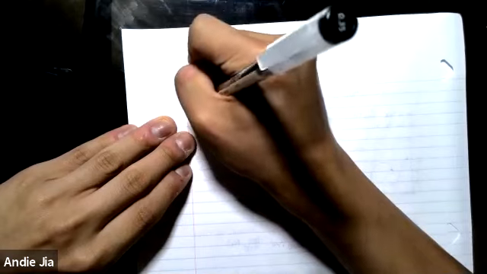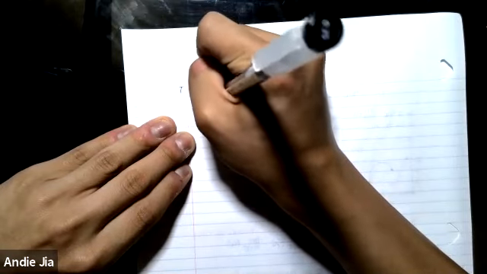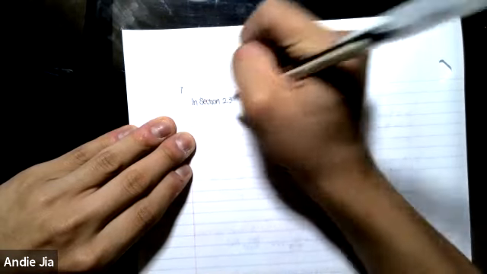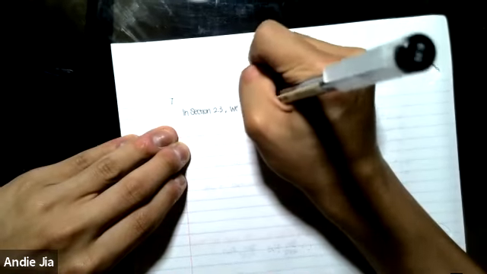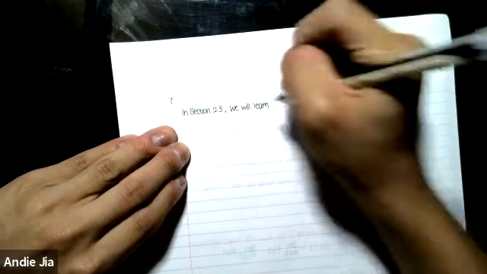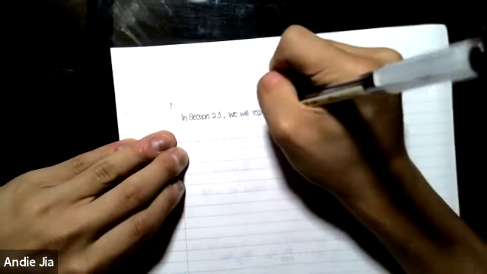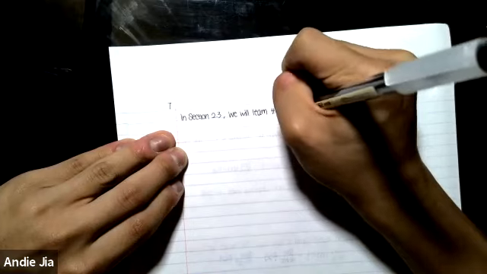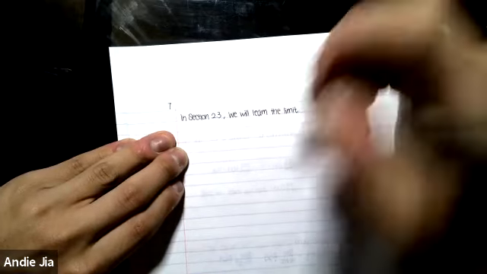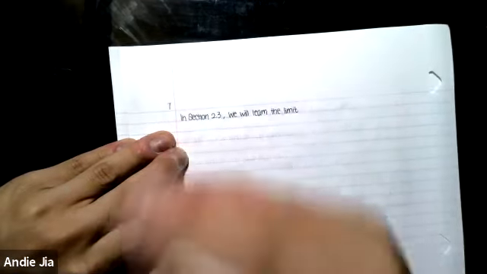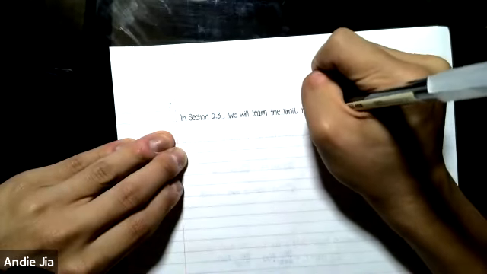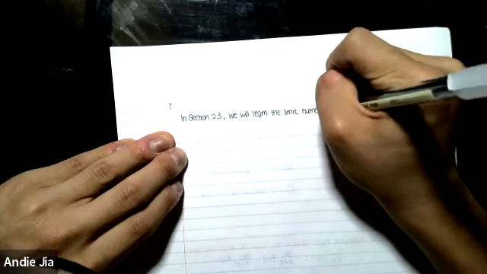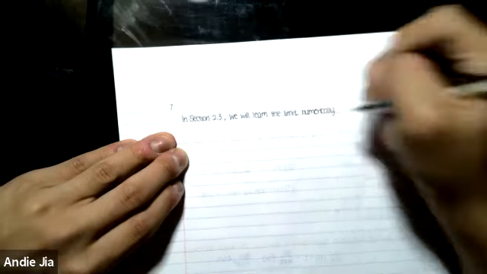In section 2.3, we will learn the limit numerically and compute the limit.